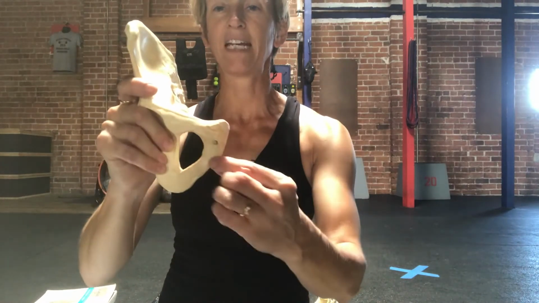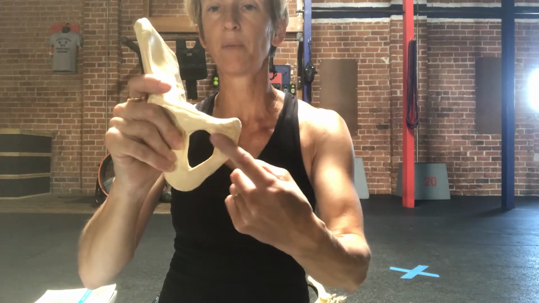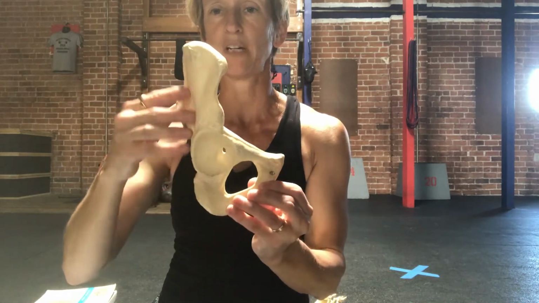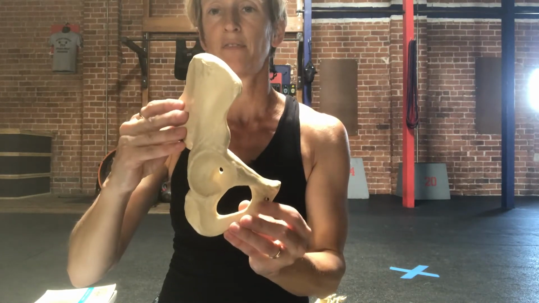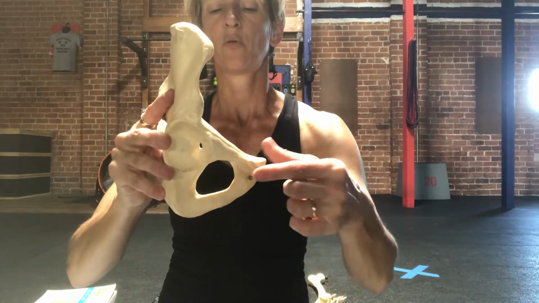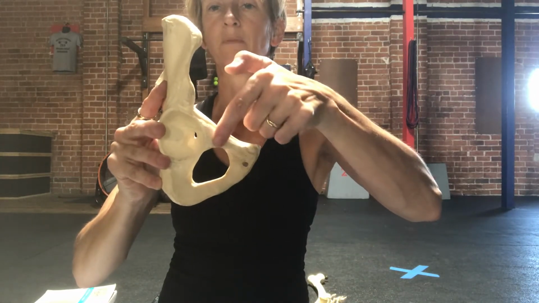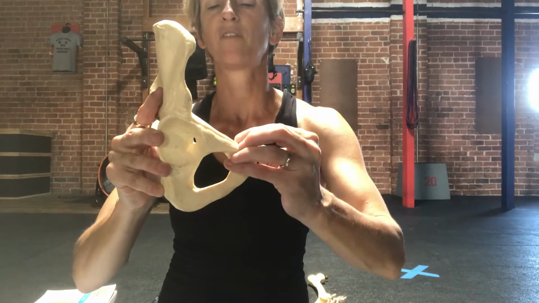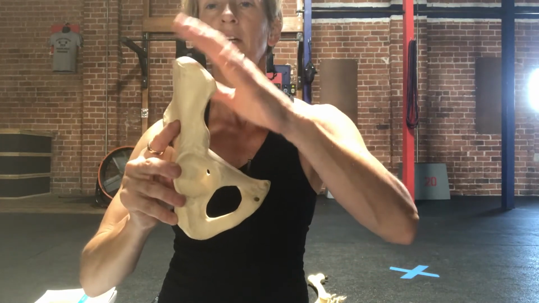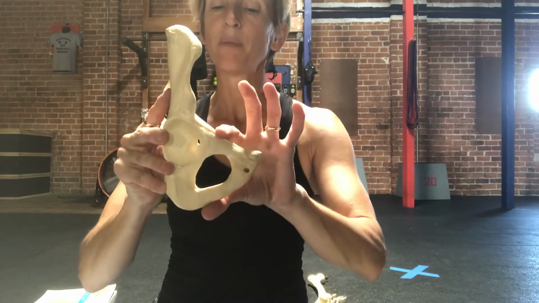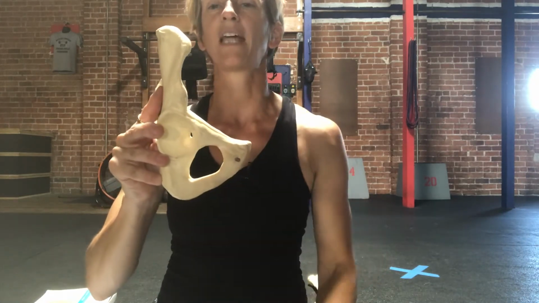The pubic bone is the smallest of them, this anterior part. This part right here is the body of the pubic bone. We already looked at the inferior pubic ramus, and let me just reorient. We're looking at a lateral view here of the right coxal bone. So body of the pubis, inferior pubic ramus, and this is the superior pubic ramus up here. The superior pubic ramus is the part of the pubic bone that reaches up to articulate with the ilium, and the inferior pubic ramus is the part that reaches back to articulate with the ischium. But remember, these are fused.